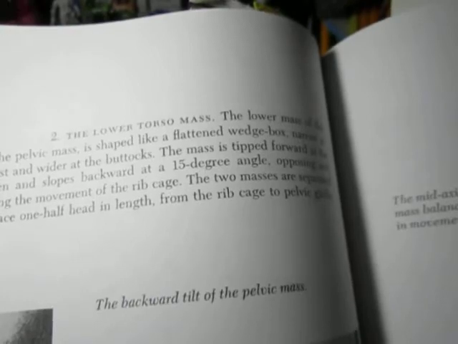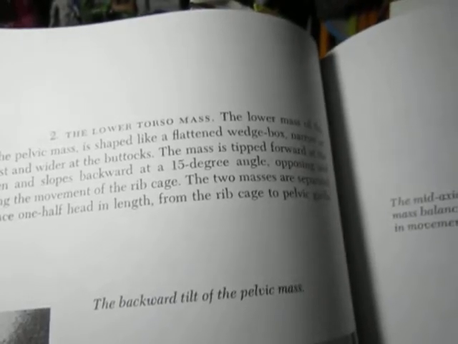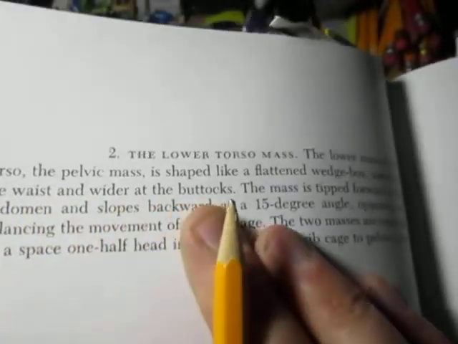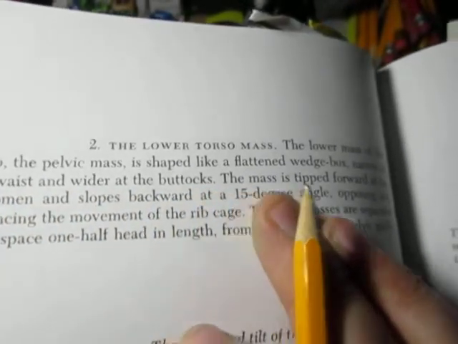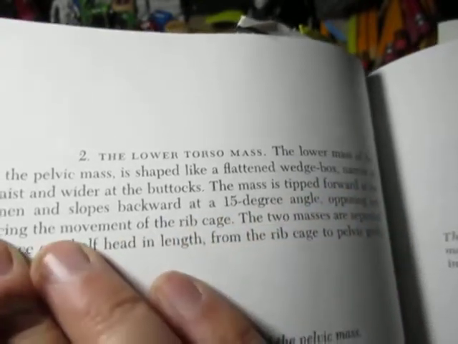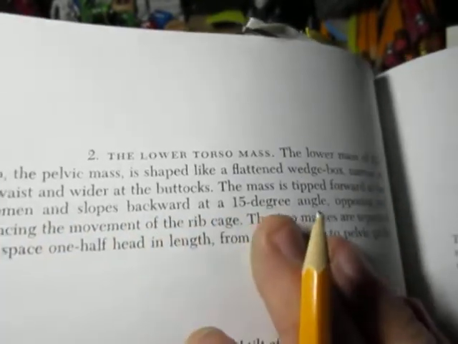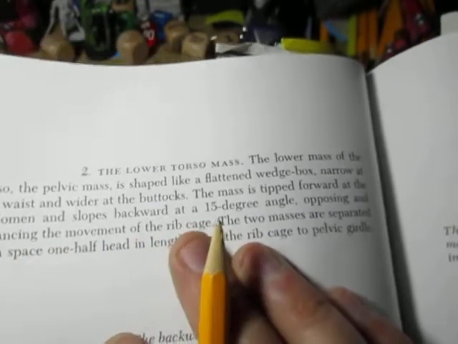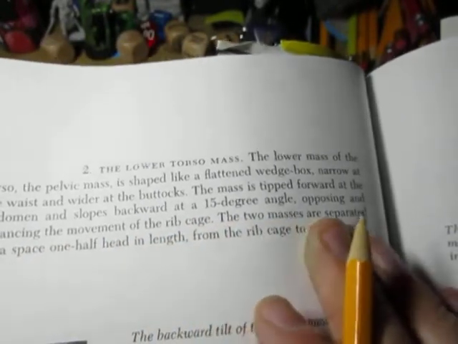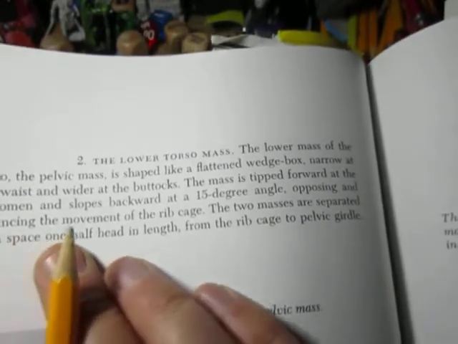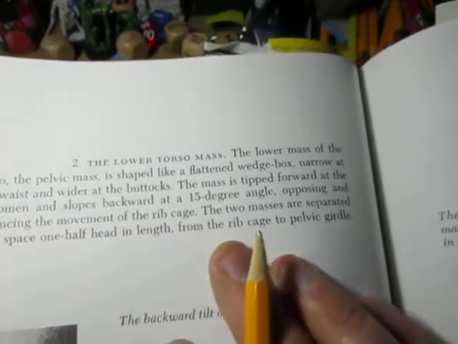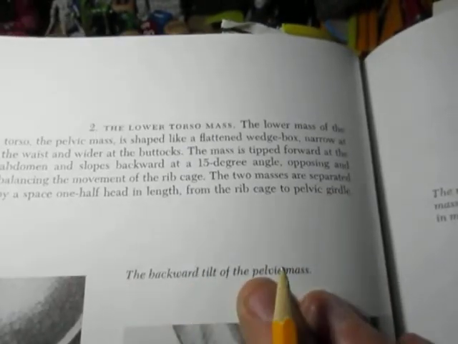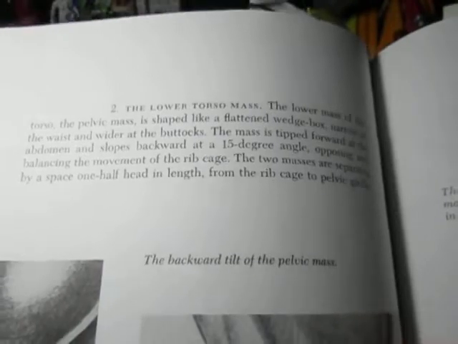The lower mass of the torso, the pelvic mass, is shaped like a flattened wedge box, narrow at the waist and wider at the buttocks. The mass is tipped forward at the abdomen and slopes backward at a 15-degree angle, opposing and balancing the movement of the rib cage. This is important. The two masses are separated by a space 1/2 head in length from the rib cage to the pelvic girdle. This is the backward tilt of the pelvic mass.